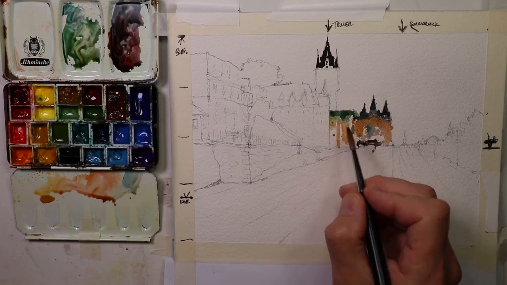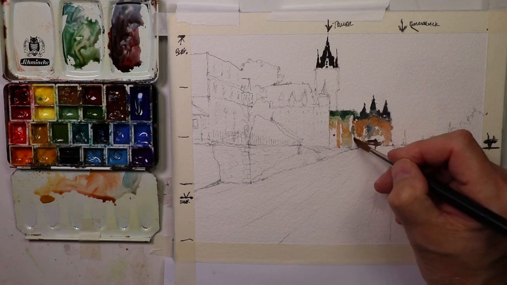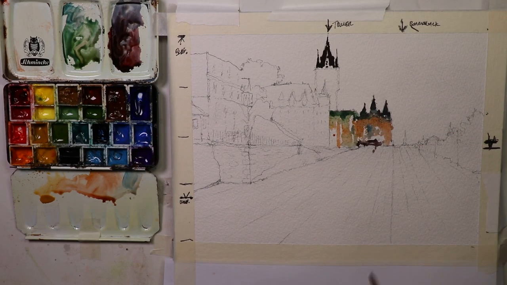And it's probably good to let some of that green mingle around too on the paper.